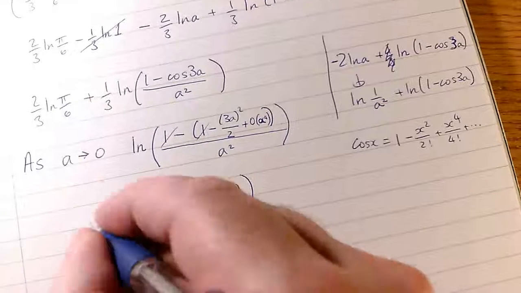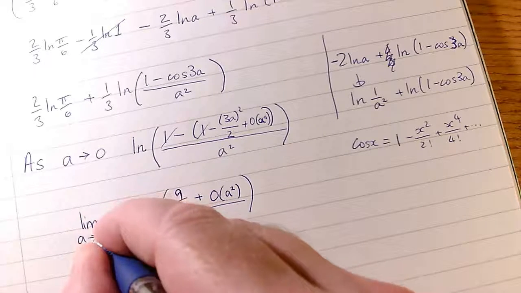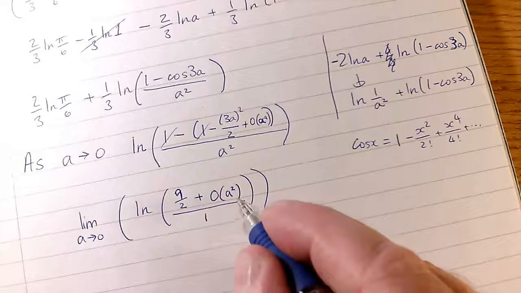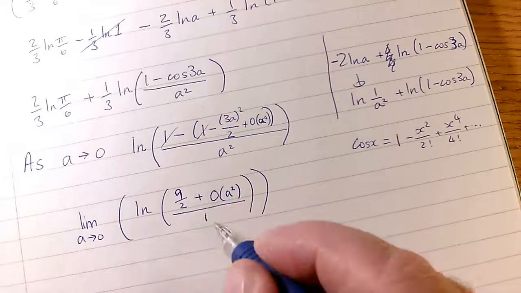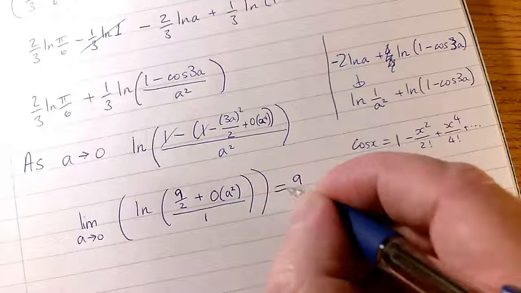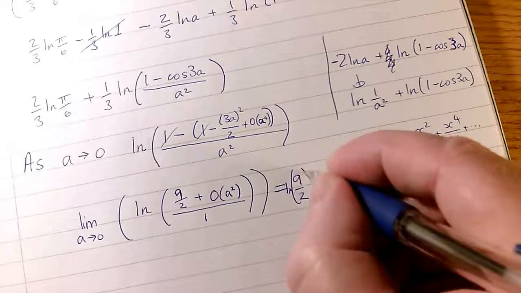I can now do the limit as a tends to 0 of that. It's now acceptable to let a run to 0 and just say this is 9 over 2 divided by 1, so the answer to this is 9 over 2. No it's not, it's got a log in front of it, so it's log of 9 over 2.